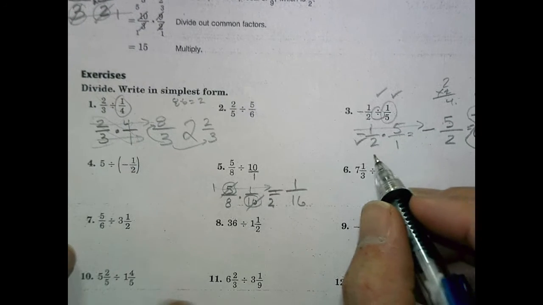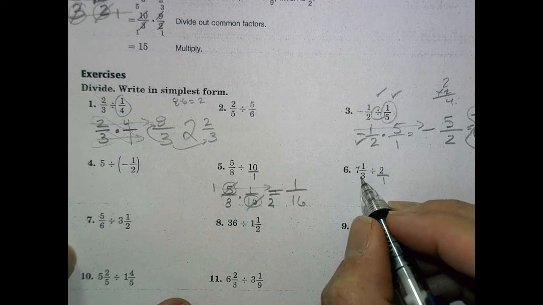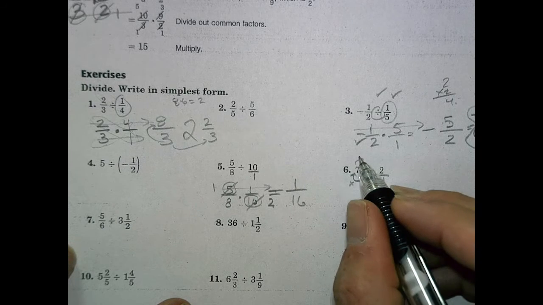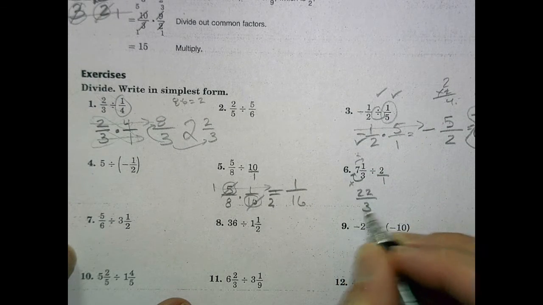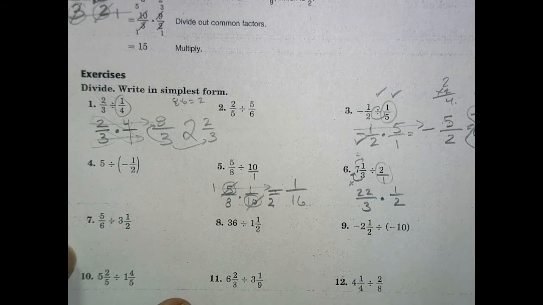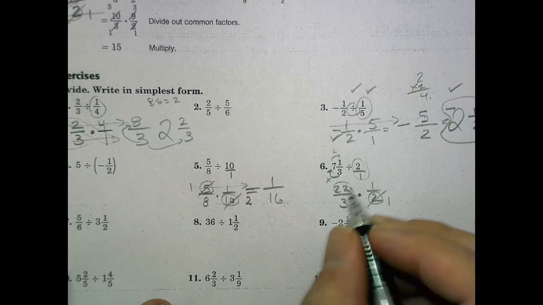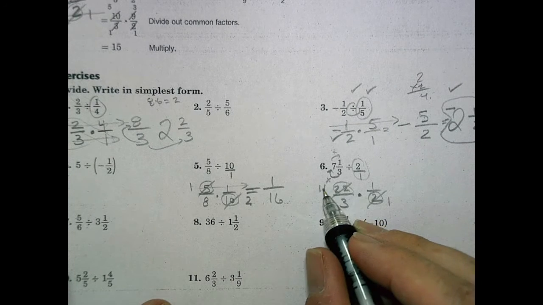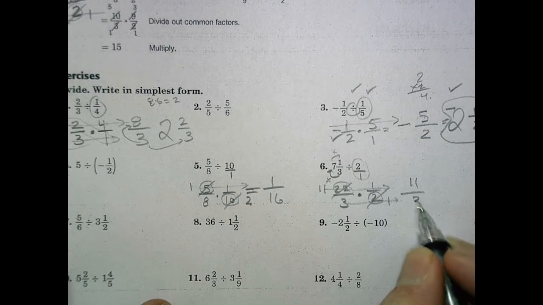Okay, number 6. Let's rewrite this one here. This is 2 over 1. And I have to rewrite this one as well. 3 times 7 is 21. Plus 1 is 22. So I have 22 over 3. I'm going to multiply by the reciprocal, 1 over 2. Now I can reduce on the diagonal. 2 goes into here 1 time. 2 goes into here 11 times. I'm going to multiply straight across. 11 times 1 is 11. 3 times 1 is 3.